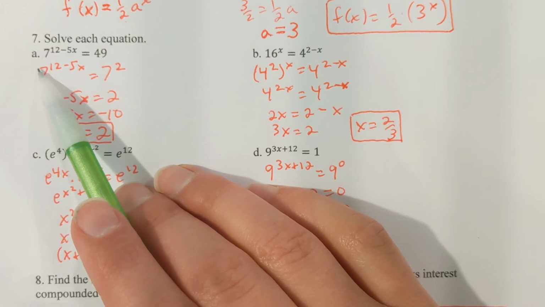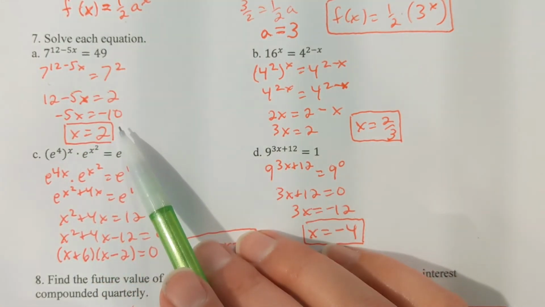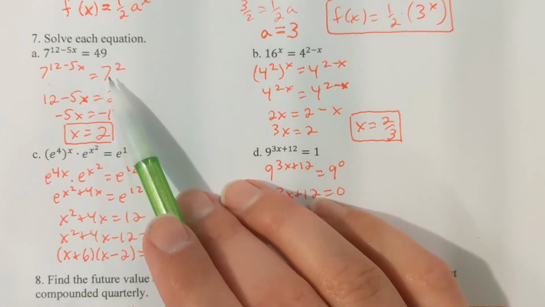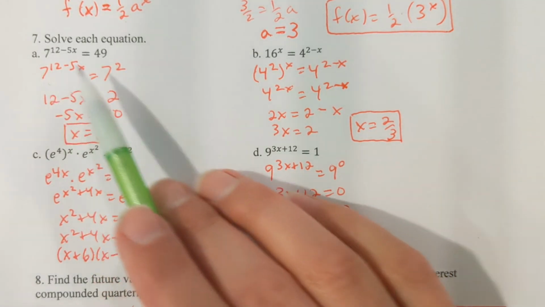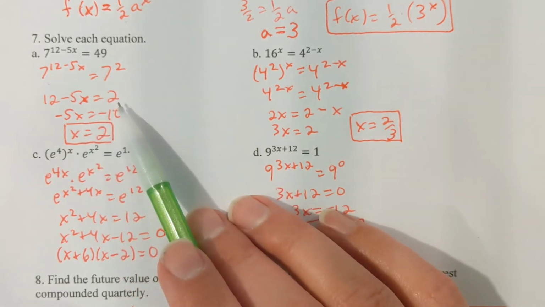In part A, okay, I'm going to solve for x. Now I know 7 squared is 49. So where I see 49, I'll just write 7 squared. Now I've got base 7 on both sides. And I can remove the 7s and set the powers equal.